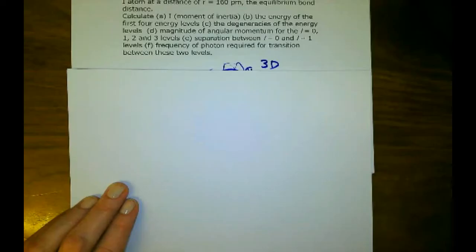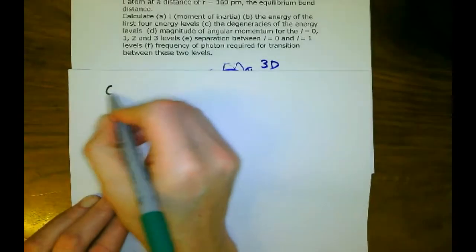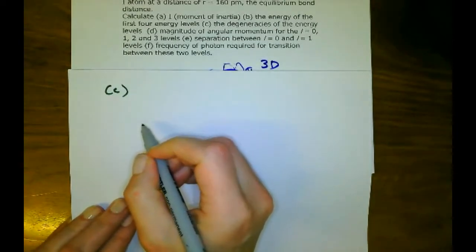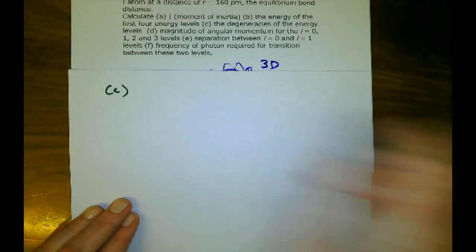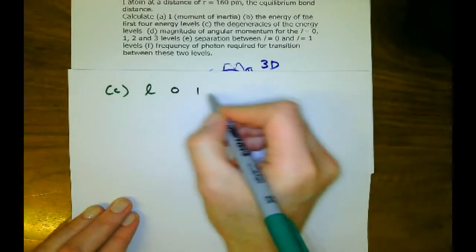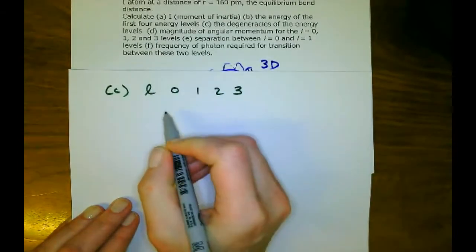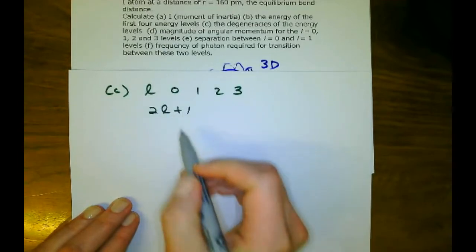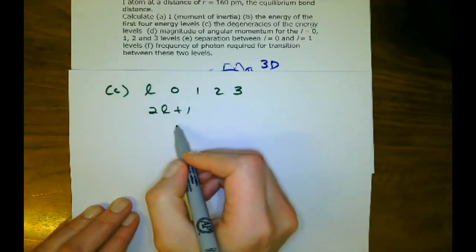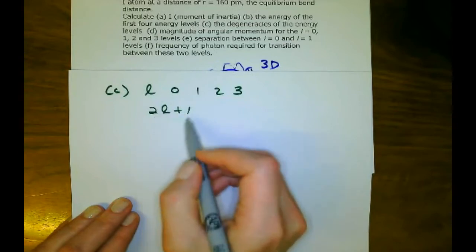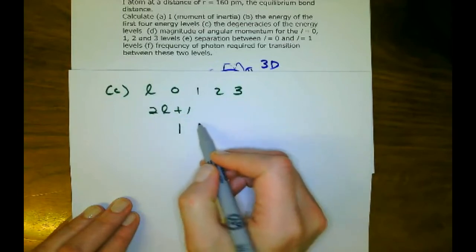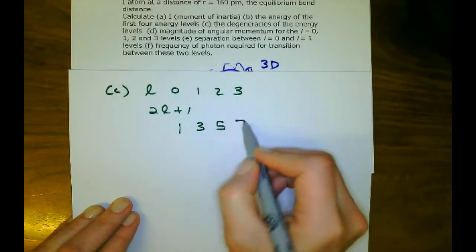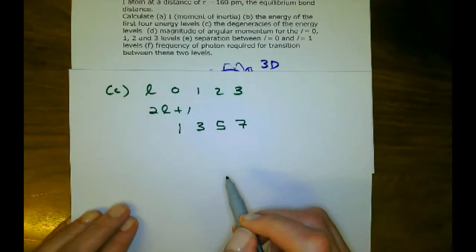The C part of the question asks for the degeneracies of the energy levels. So those are the first 4 energy levels. So for L equal to 0, 1, 2 and 3, we know that degeneracy is given by 2L plus 1. So for L equal to 0, the degeneracy should be 2 times 0 plus 1 is 1. For L equal to 1 it's 3, for L equal to 2 it's 5, and for L equal to 3 it would be 7.